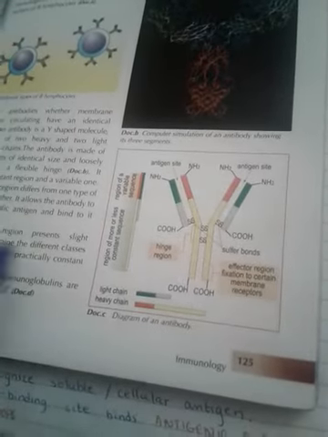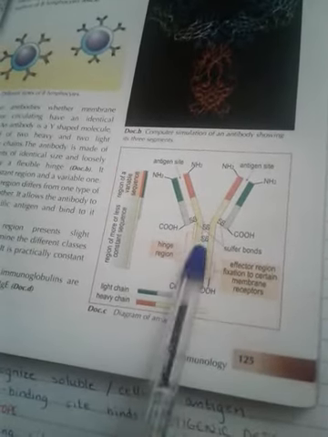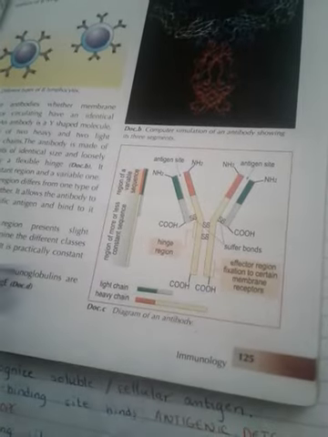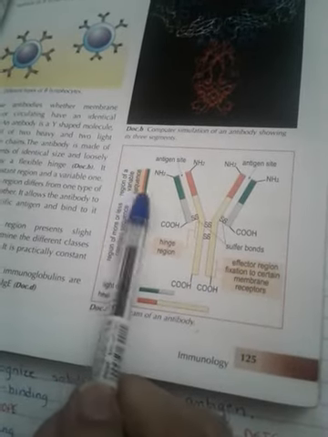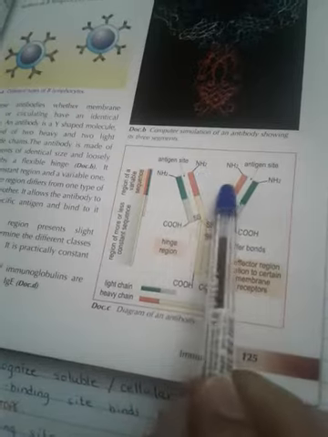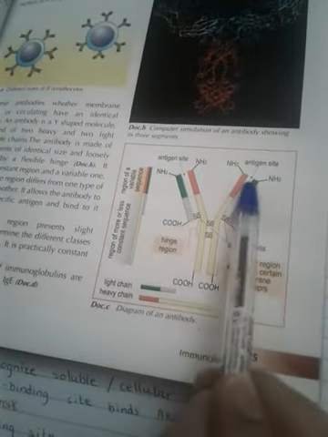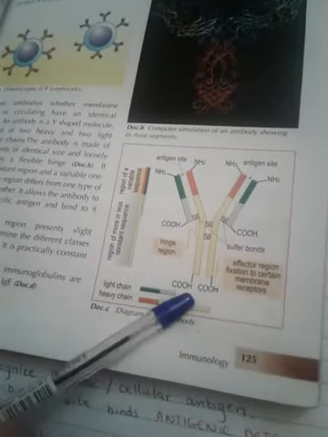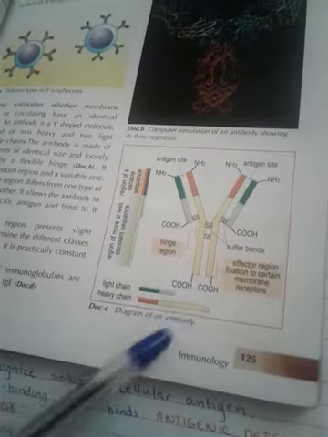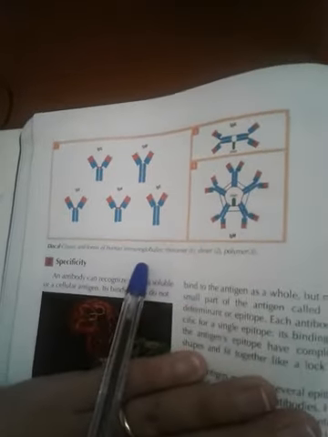And we've got the light chain, okay? So heavy chain, light chain, Y-shaped. This is the region of variable sequence. These two, the dark ones, and the rest is the constant one with the slight variations to create 5 classes of immunoglobulins.